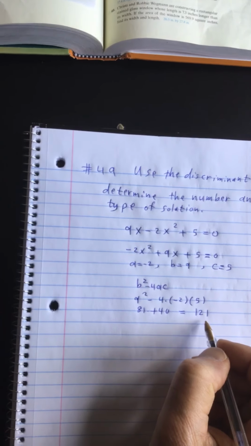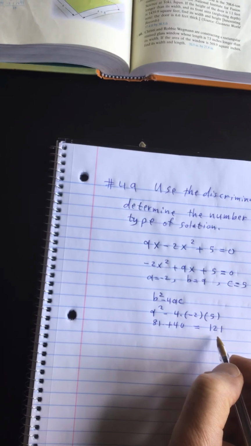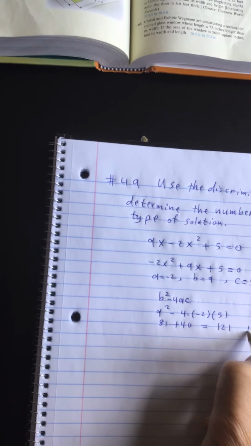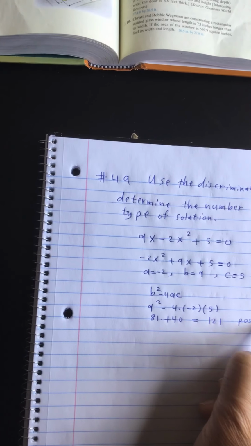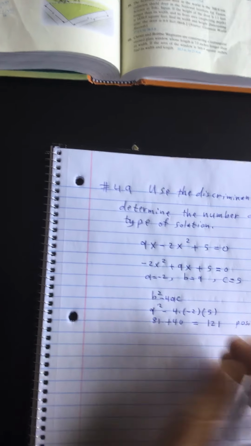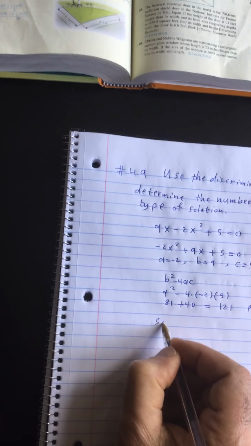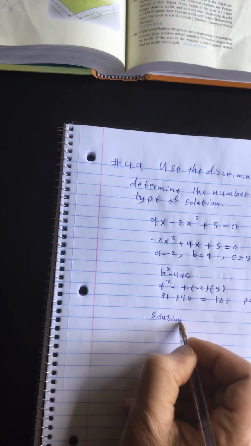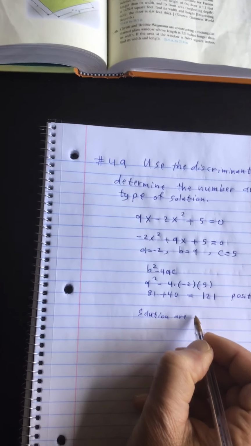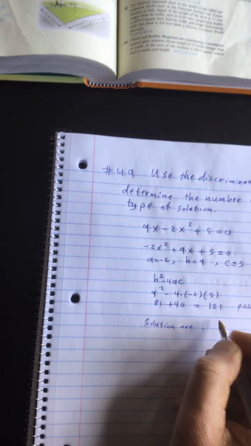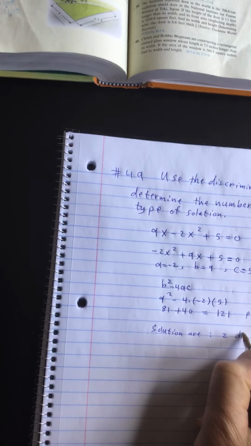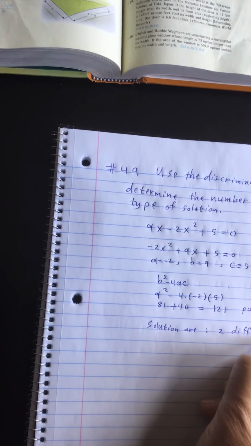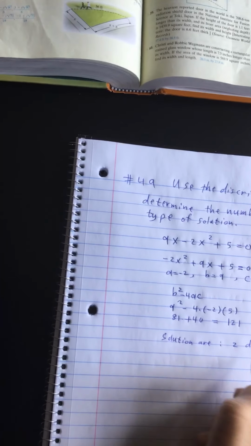So 121 is a positive number. So now the solutions are two different real solutions.